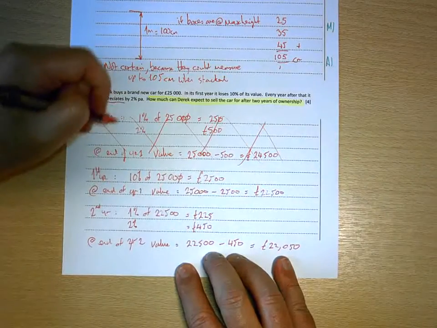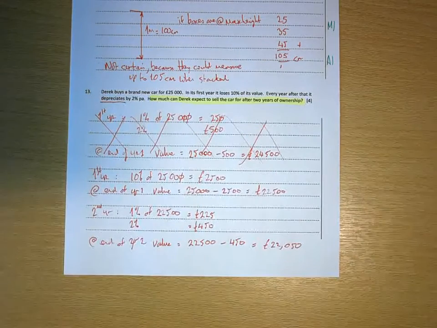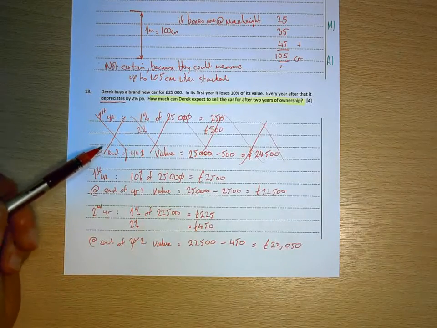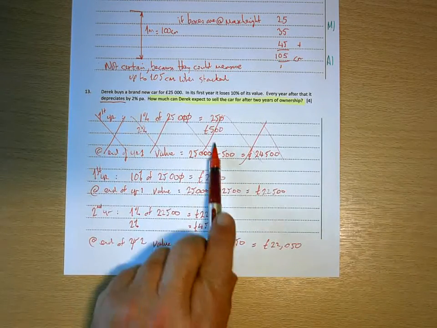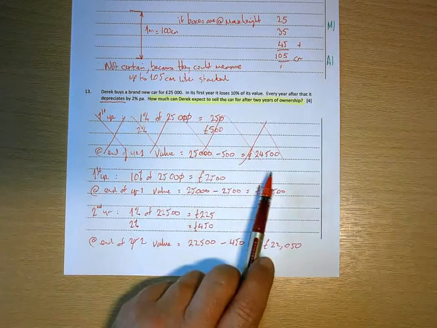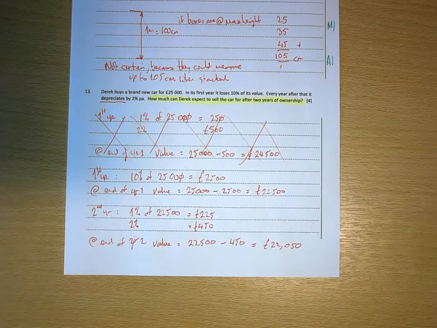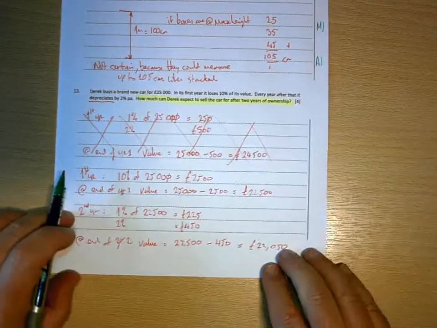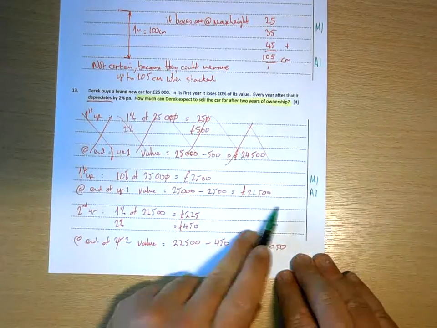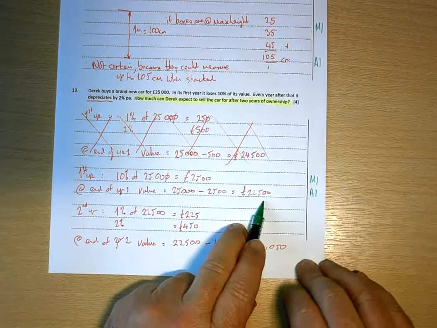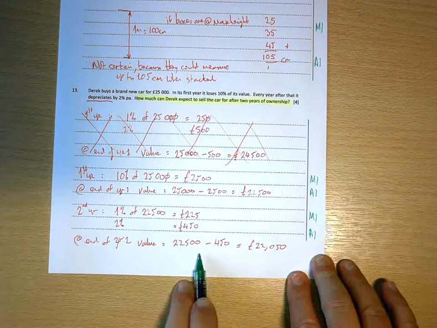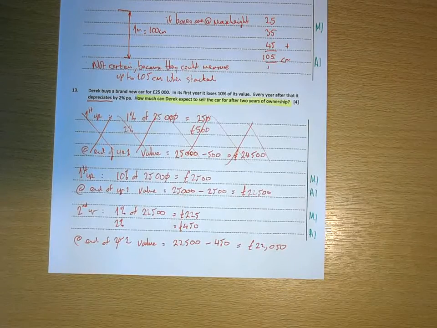So these compound percentage questions, sometimes they can be increases, like if it was going in the bank account, in which case you'd find the value and add it on every time, or it could be losing money, in which case you find the value and subtract every time. There's 4 marks for that question. So there's 2 marks, method mark and an answer mark for getting to the value at the end of year 1, and then a method mark and an answer mark for getting to the value at the end of year 2.